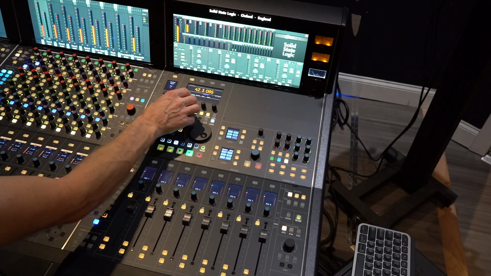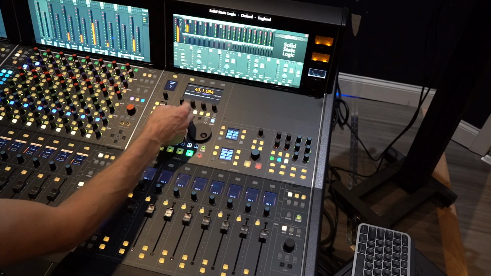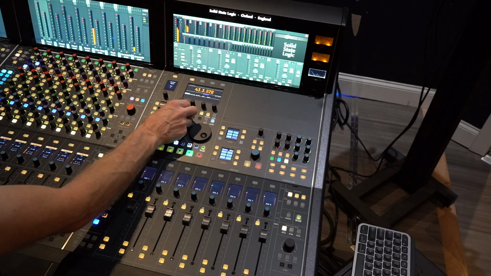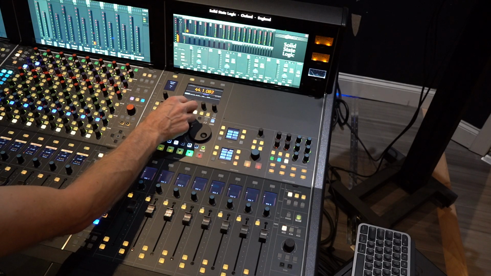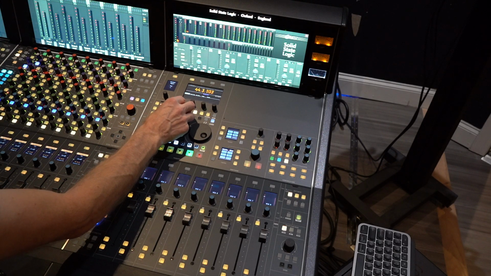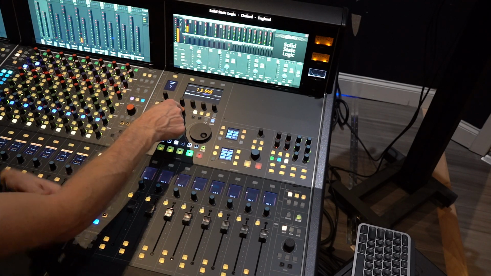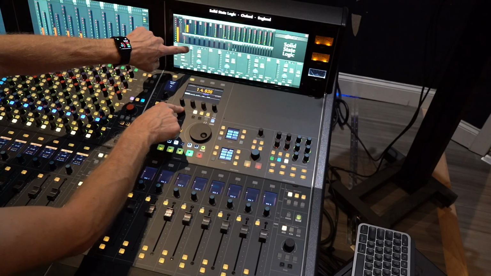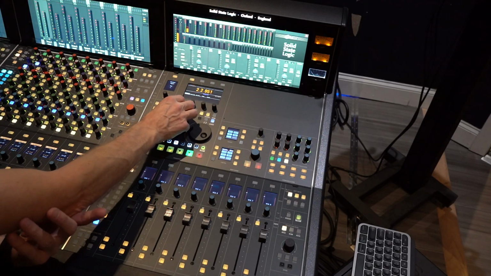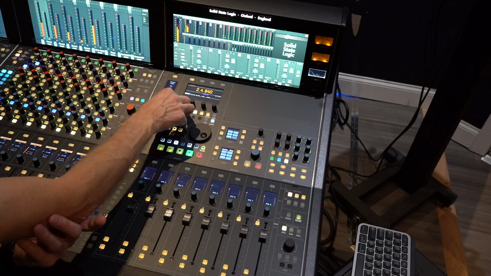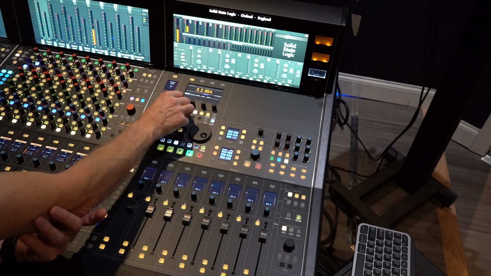Using my navigator, just like we've got a navigator scroll wheel on the channel, we've got one here. I can add 10 dB of gain on here, let's say I want to, and you see it changes the display there. So I've got a plus 10 dB gain there on any one of these buses. So I can add gain there.